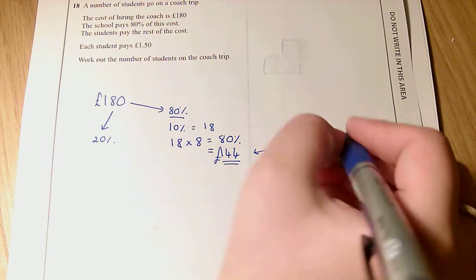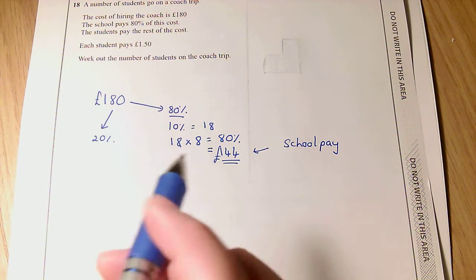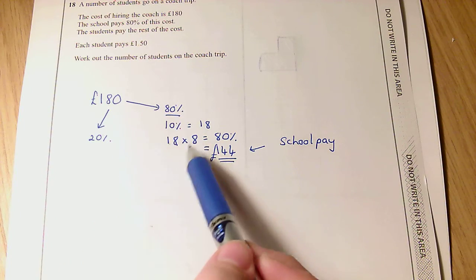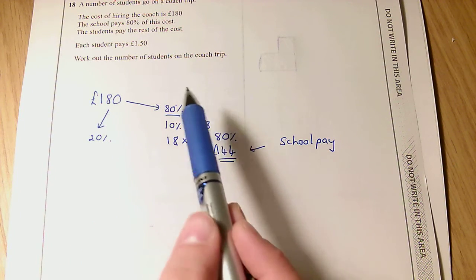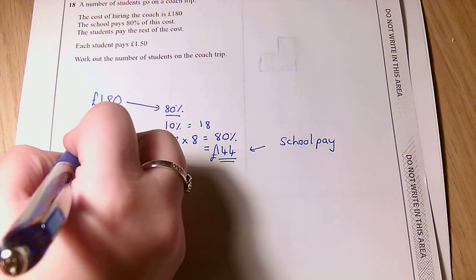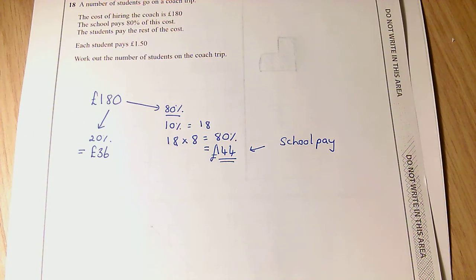Now, if the school pay £144, that means that whatever's left over is paid for by the students. So from 144 to get up to 180, I know that I need to add £36. So 20% equals £36. But that £36 is paid for by the students.